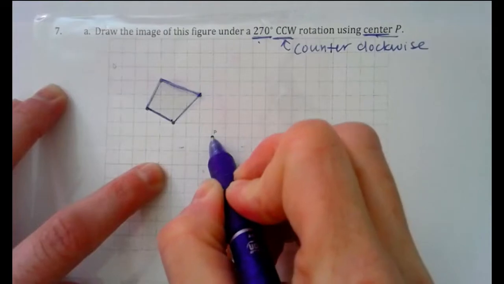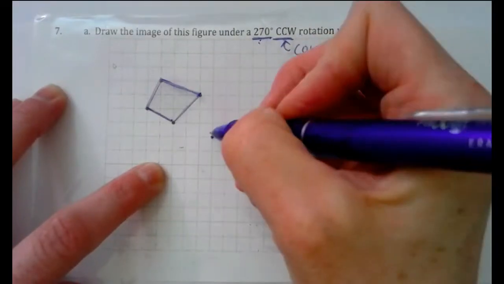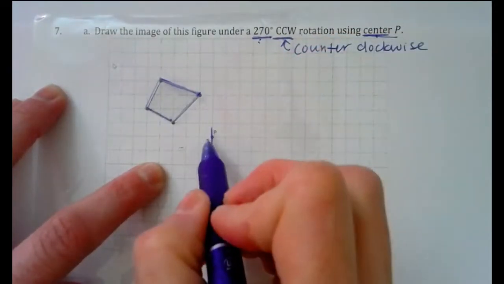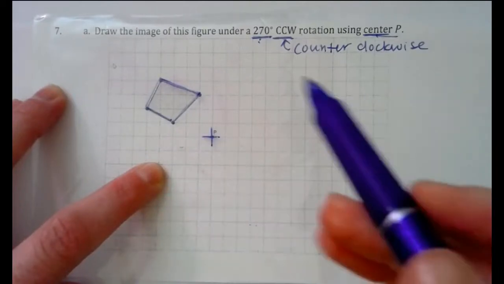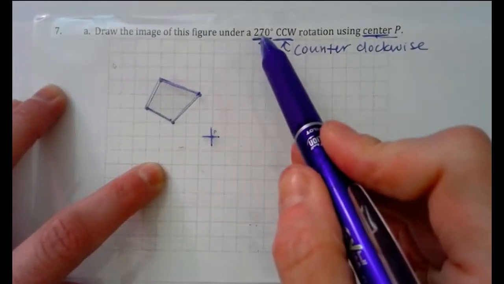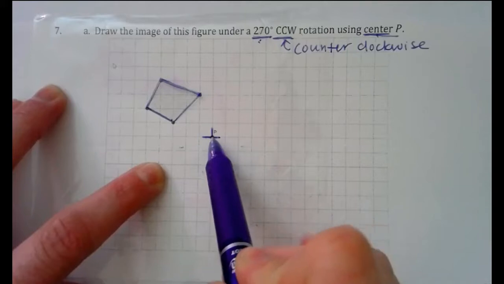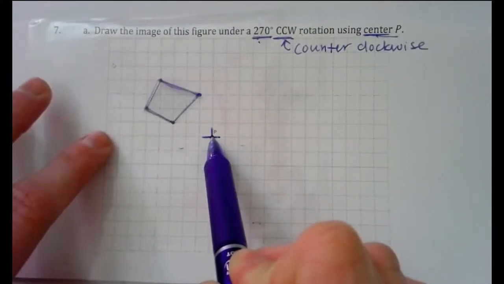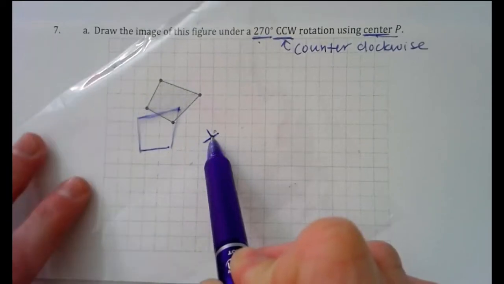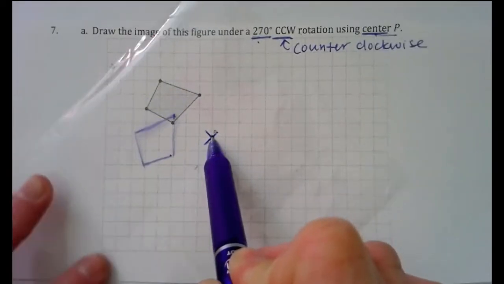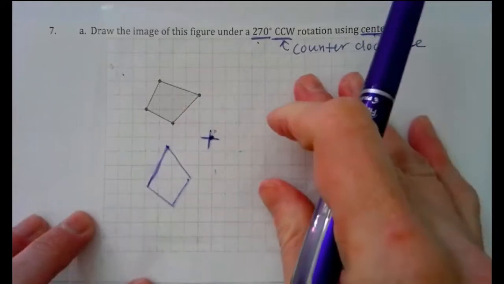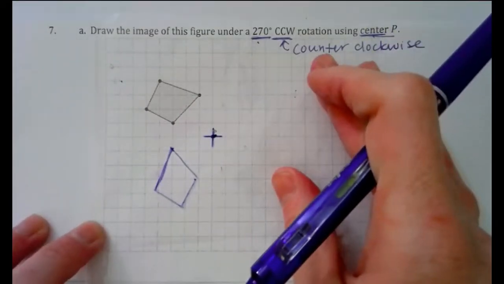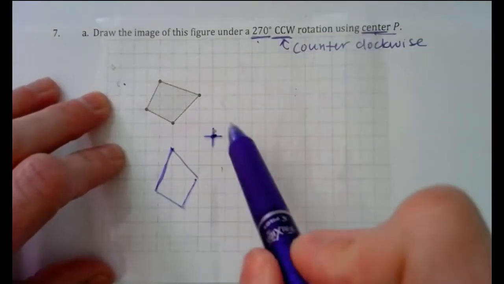My center is P. Now because I'm given the degrees and I have grid paper here, I'm going to draw my little plus sign so that I can tell when I've gone 270 degrees. So counterclockwise is to the left, and every time my crosshairs or my plus sign lines up, it's been 90 degrees. So they line up here, that's 90 counterclockwise.